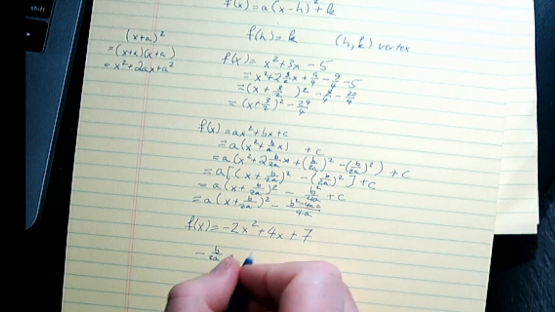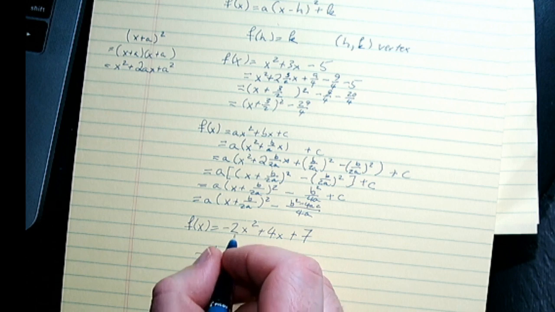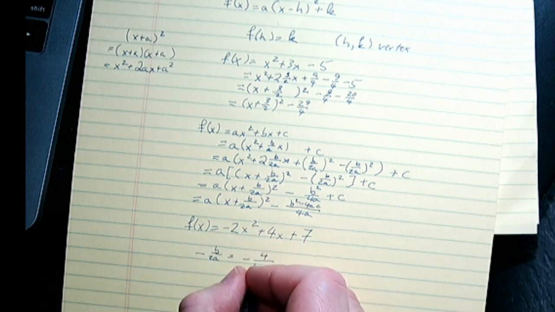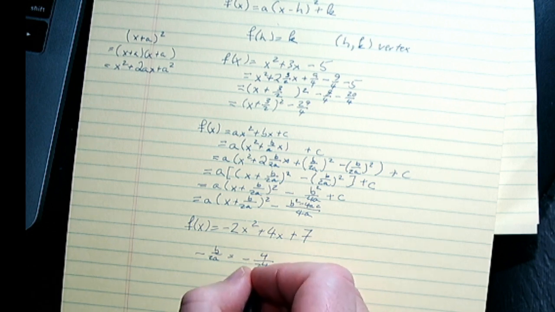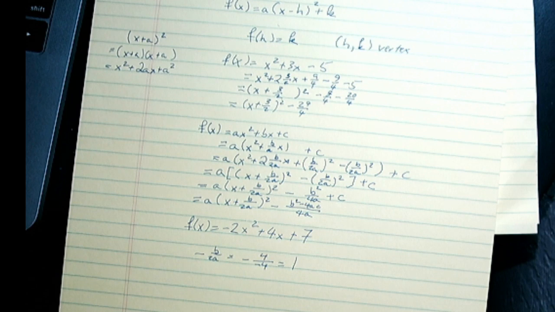Well, b is 4, so that's minus 4 over twice a. Well, a is negative 2, so that's minus 4 over negative 4, so that's minus minus 1, or 1. So in this case, the vertex is at x equals 1.